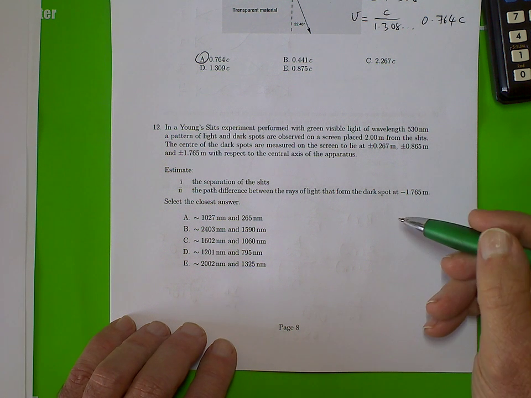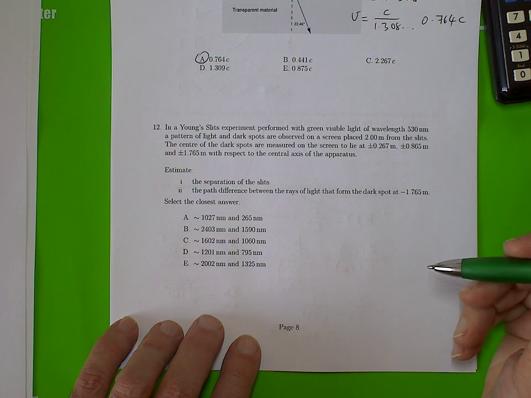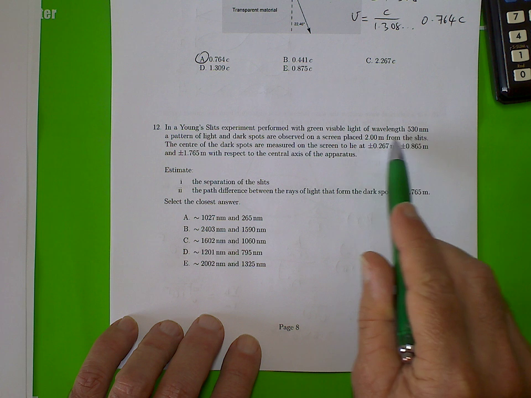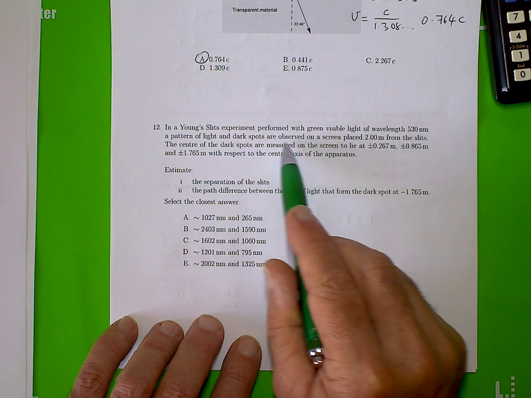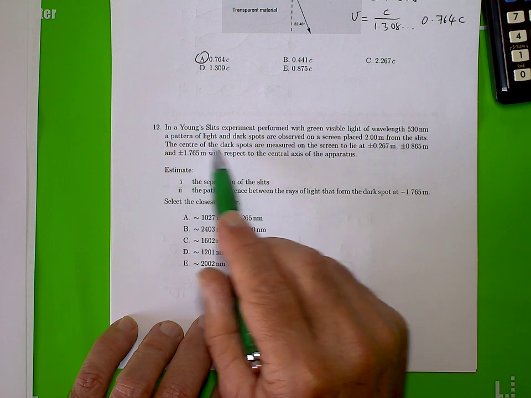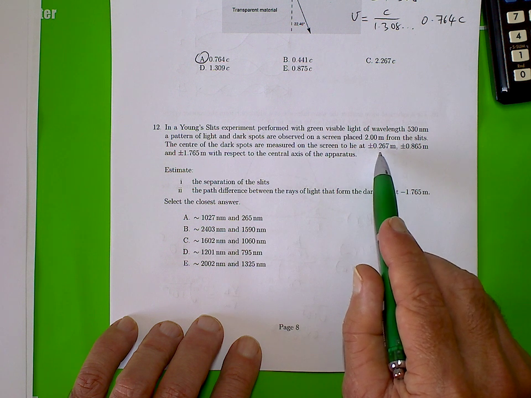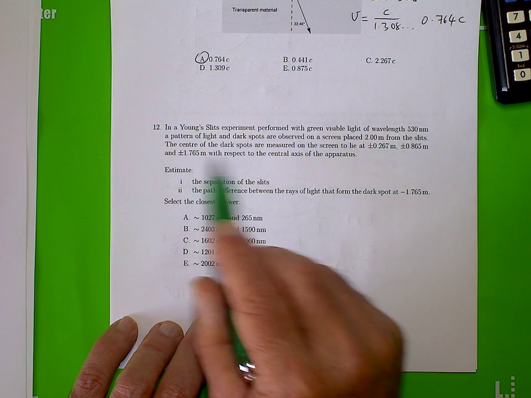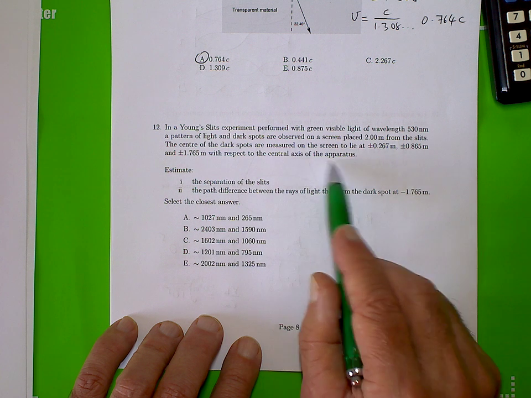Now, next we have a lovely question, because it's easy. In a Young's slit experiment performed with green visible light of wavelength 530 nanometers, a pattern of light and dark spots are observed on a screen placed 2 meters from the slits. The centres of the dark spots are measured on the screen to lie at plus or minus 0.267, plus or minus 0.865 and plus or minus 1.765 with respect to the central axis of the apparatus.